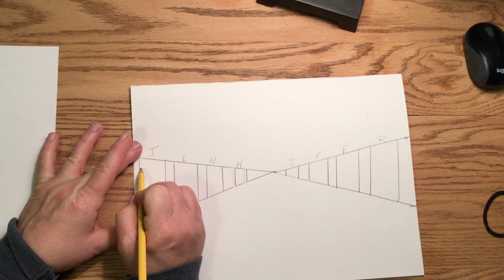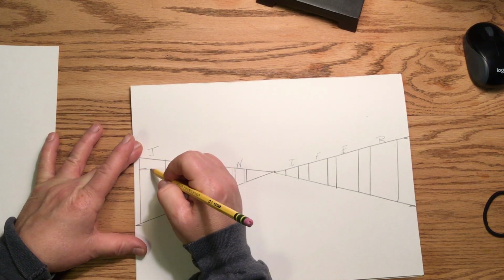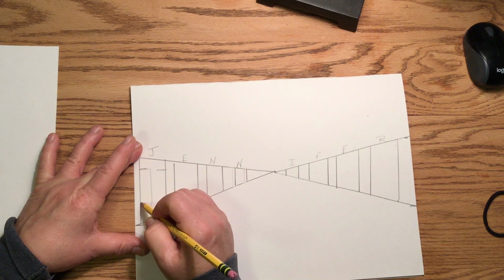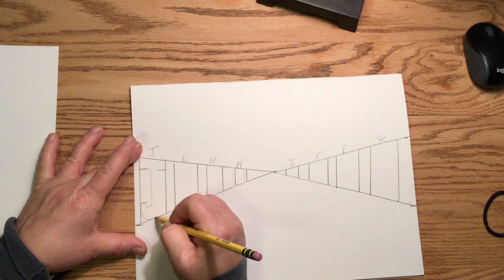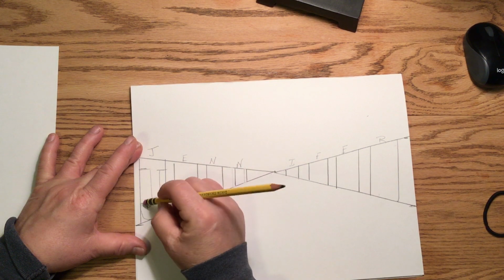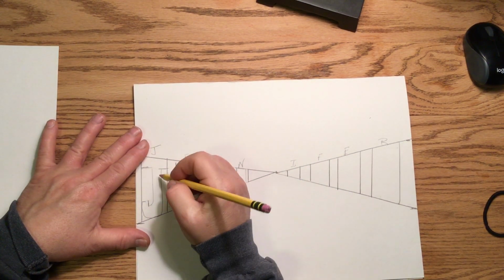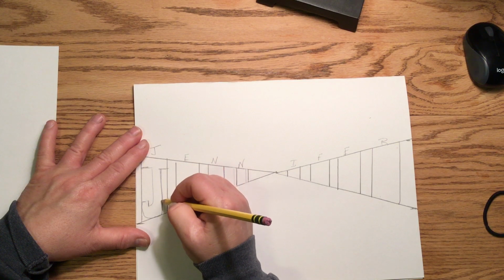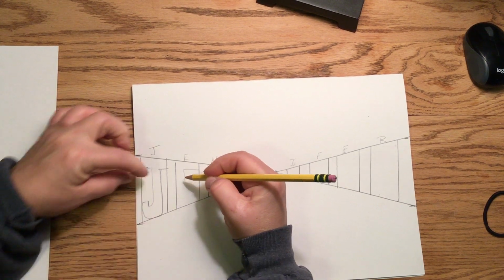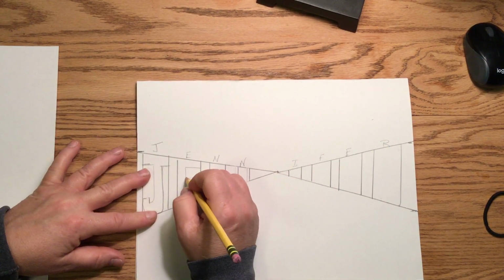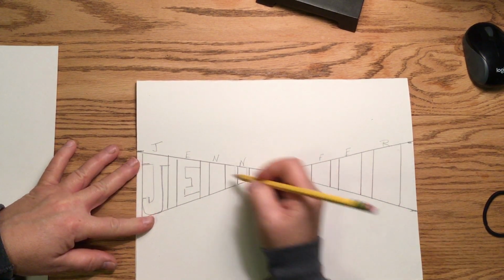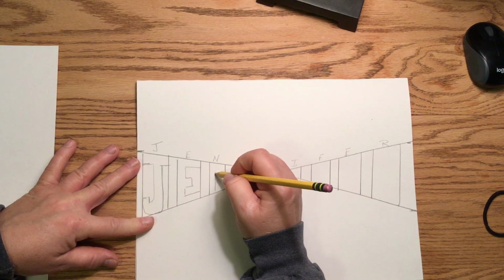All right, once you have this done, you've blocked it in. Now we are going to actually make our letters and we're going to keep them very blocky. So I'm going to make my J within this box. And I'm going to try and make sure that I keep my letters all about the same width from top to bottom and side to side. And here we go. All right, so there's my J. I'm going to make an E here. Again, about the same width as what we have here. Okay, there's my E.